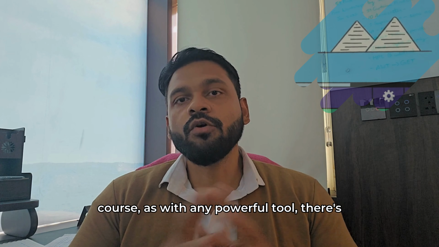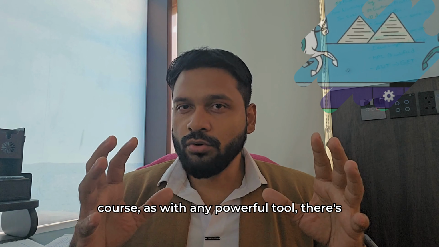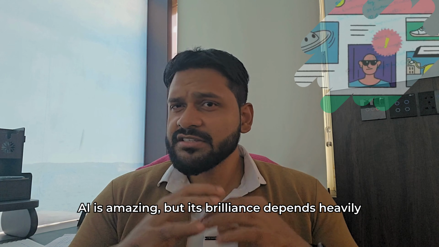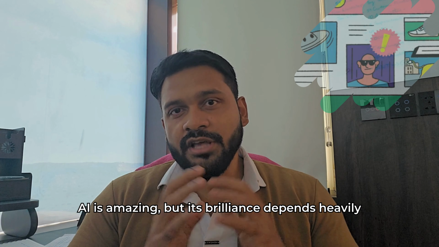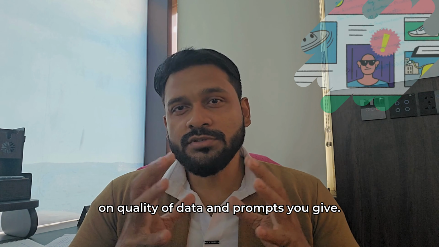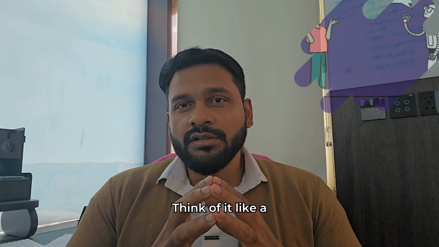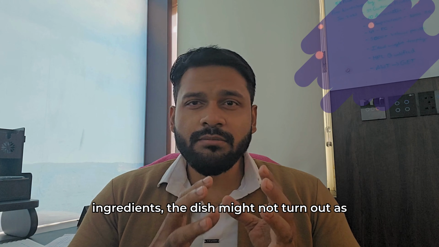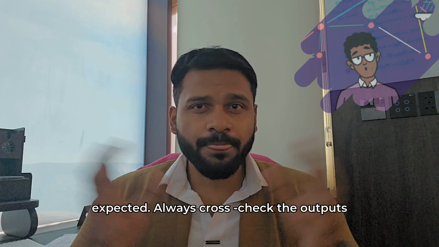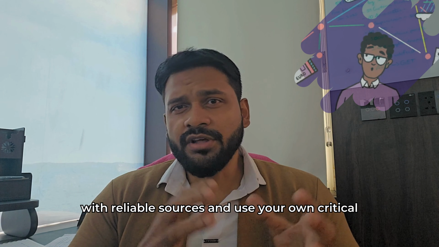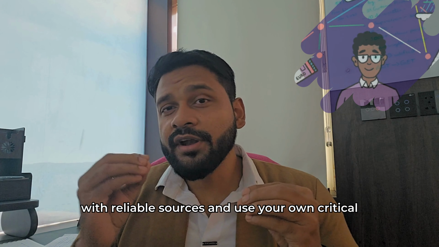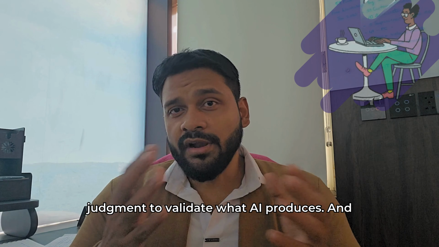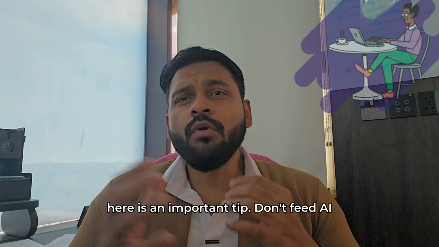Of course, as with any powerful tool, there's a little caution we need to observe. Generative AI is amazing, but its brilliance depends heavily on the quality of data and prompts you give. Think of it like a recipe. If you throw in the wrong ingredients, the dish might not turn out as expected. Always cross-check the outputs with reliable sources and use your own critical judgment to validate what AI produces.